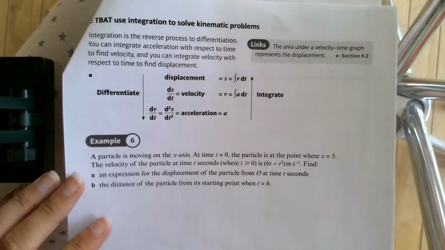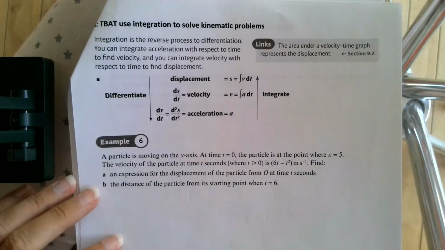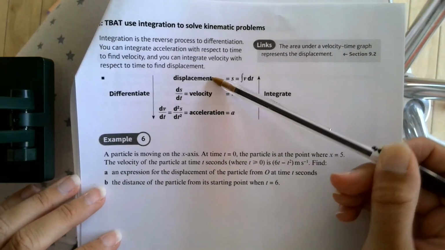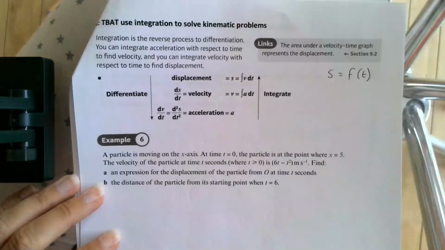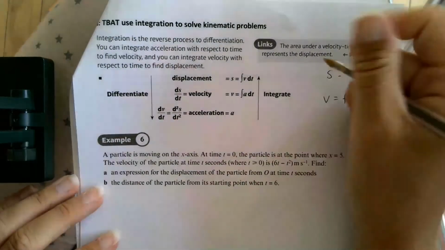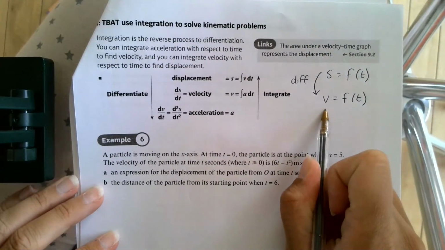The aim for this lesson is to be able to use integration to solve kinematic problems. Now, two lessons ago, we looked at how we can use differentiation. If I've got displacement as a function of time and I want to get the velocity as a function of time, then I differentiate. So I differentiate the displacement and it will give me the velocity.